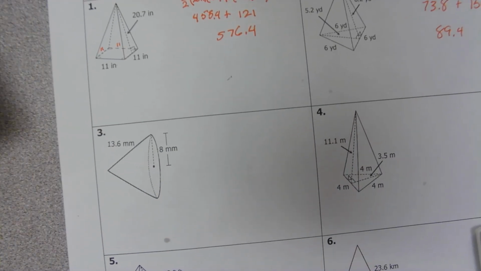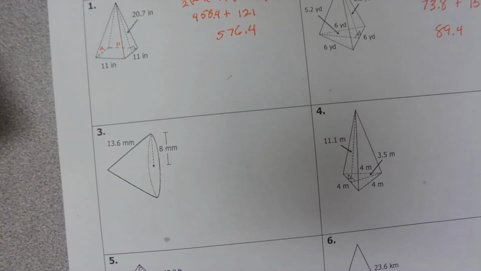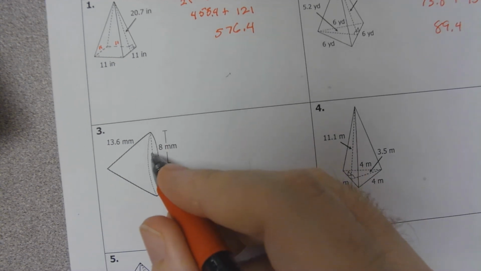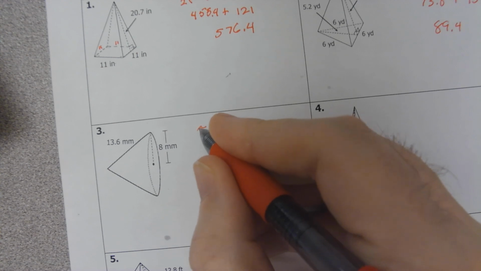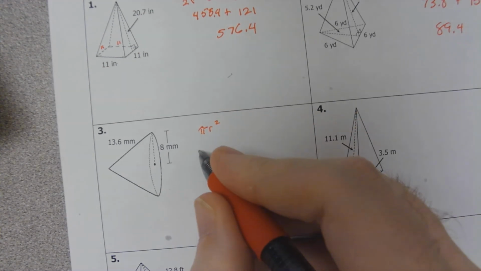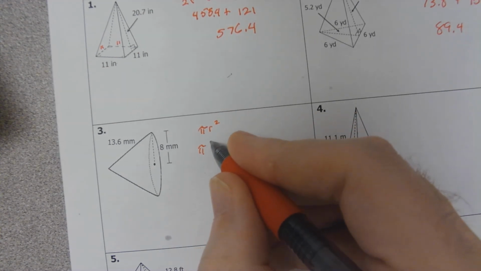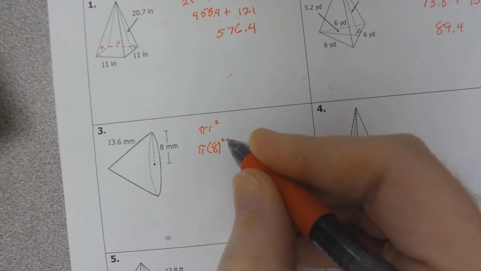Next, we've got a cone. And so this is, again, very simple. We find the area of the circle. Well, the circle is pi r squared, so that's pi times 8 squared.